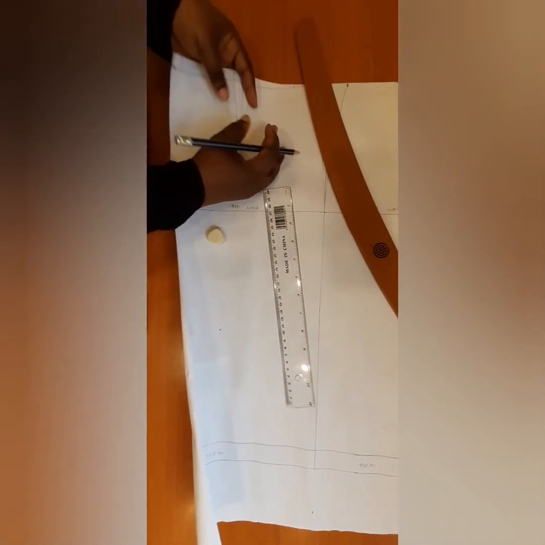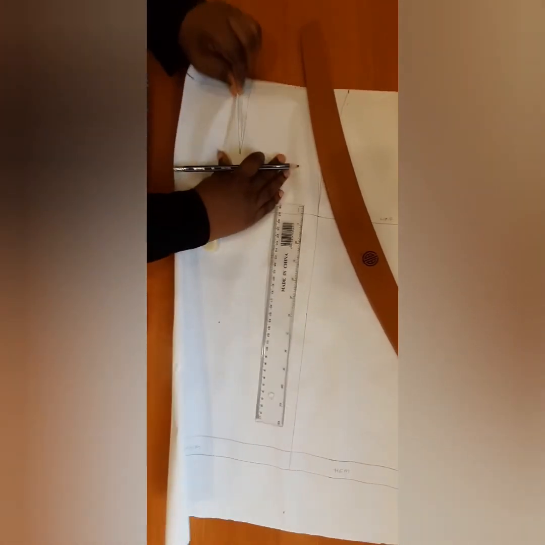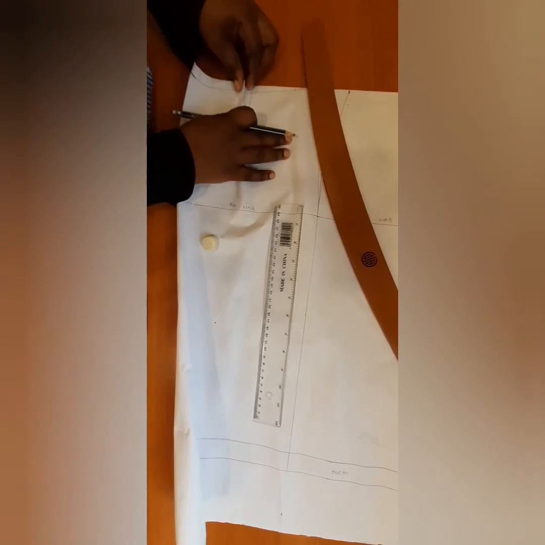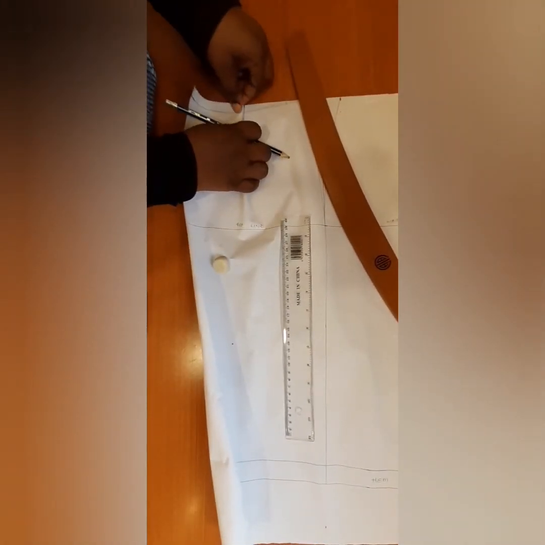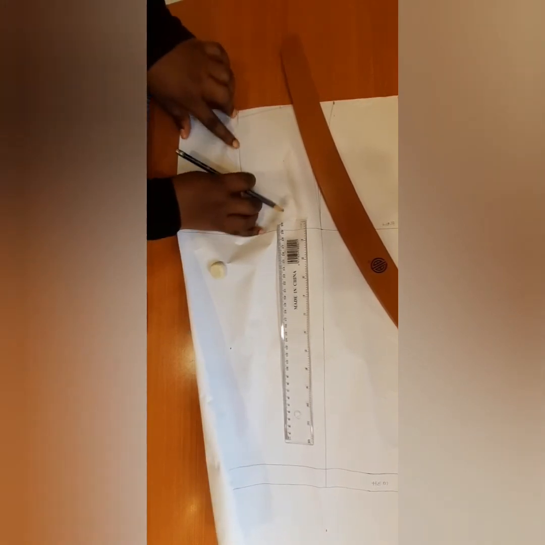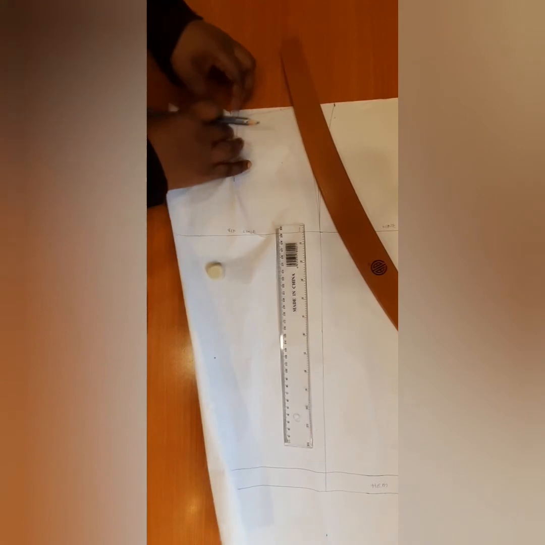So if you want to cut your pattern, while tracing out your pattern, make sure you follow the dart, because that will give your curve another shape. So make sure you follow the dart and reshape it.